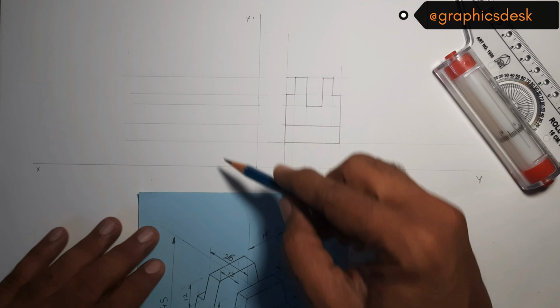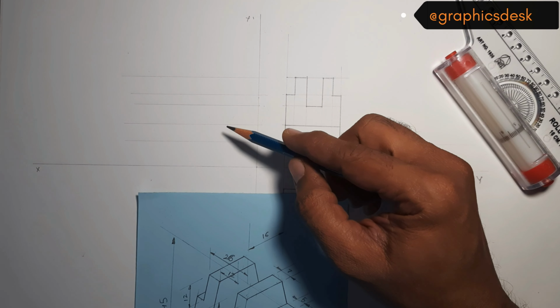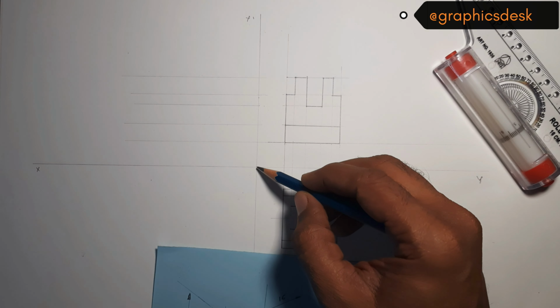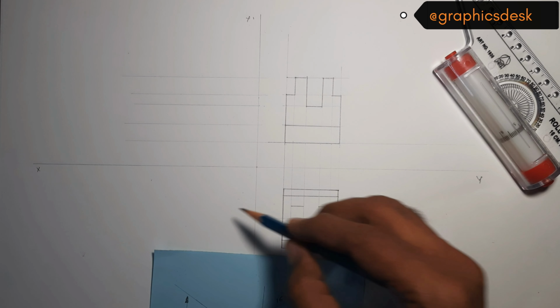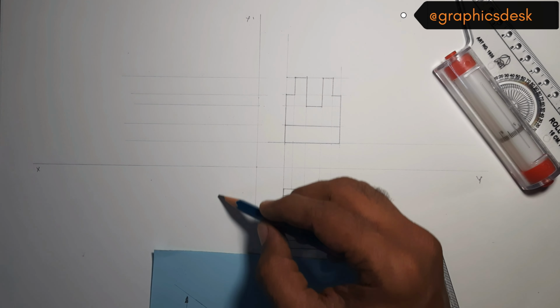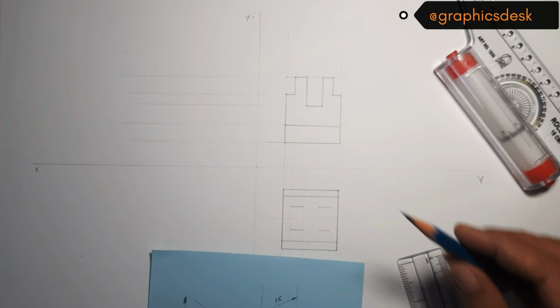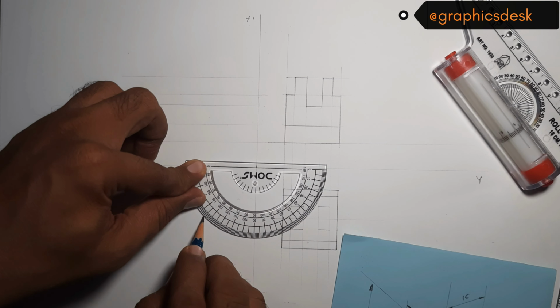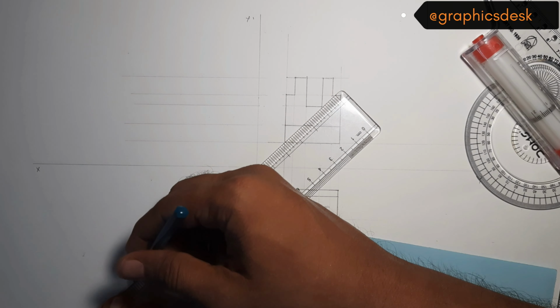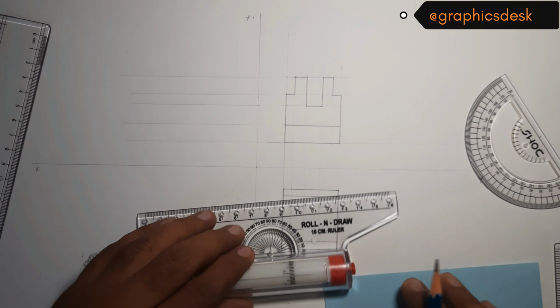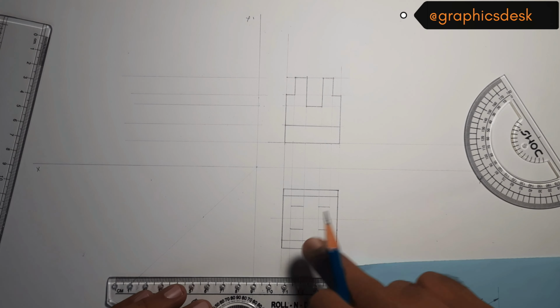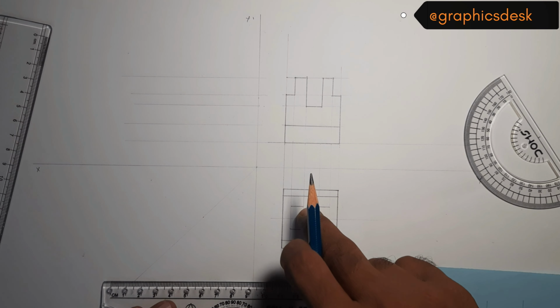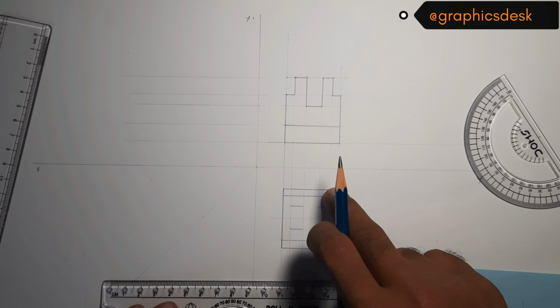Now to carry these projections into the right hand side view, we'll mark 45-degree lines. We'll carry the projections up until that line, and then we'll draw those projections vertically upward. Now let's carry these projections that we already have in our top view.